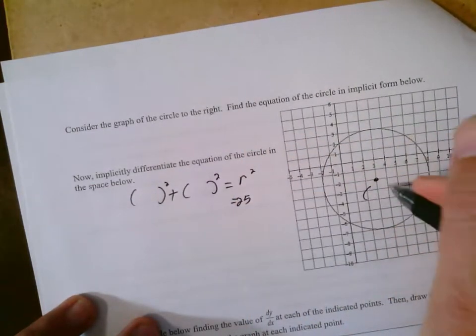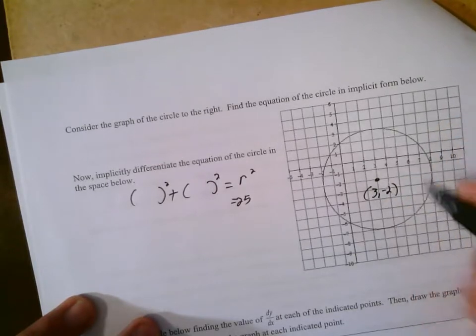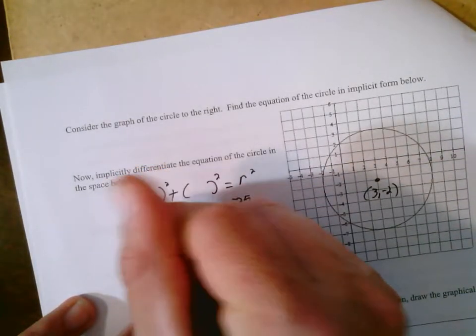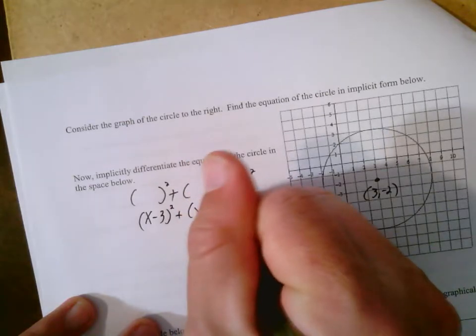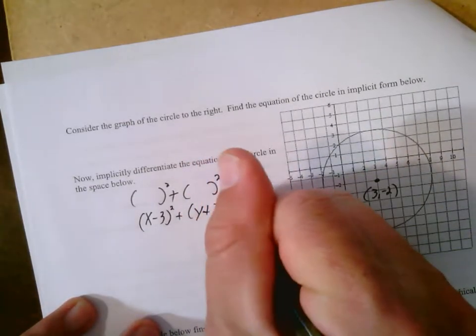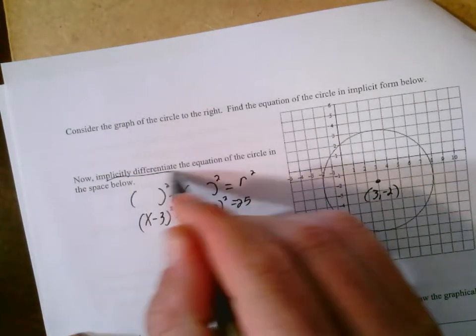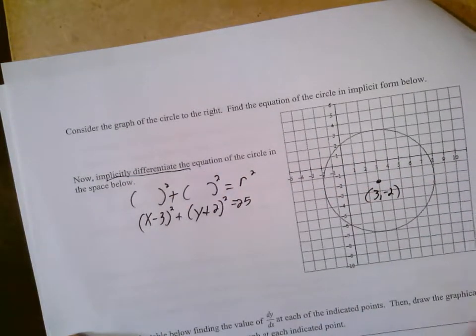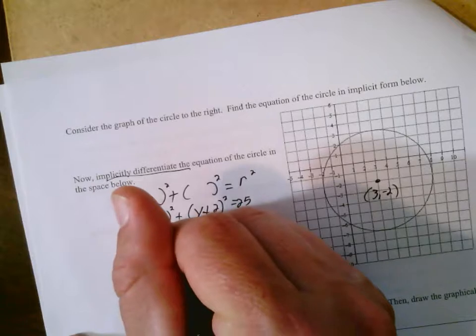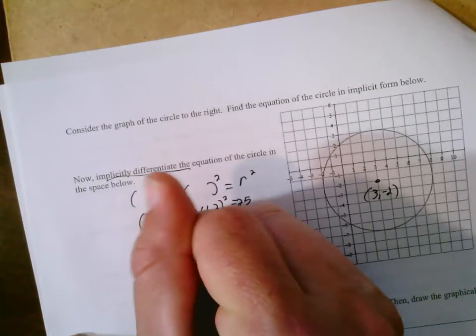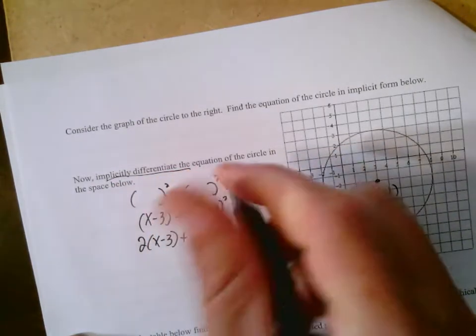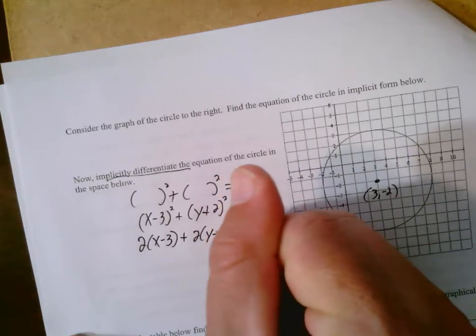My center is the point (3, negative 2). So it's going to be (x minus 3) squared plus (y plus 2) squared. And it wants us to implicitly differentiate it. So it's going to be 2(x minus 3) times 1 plus 2(y plus 2).